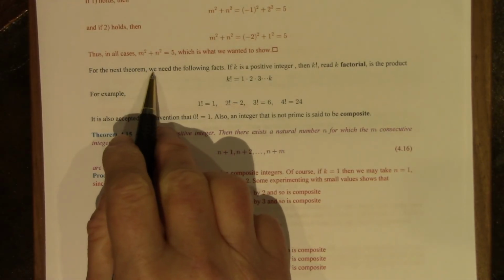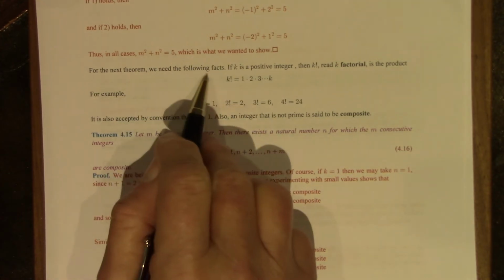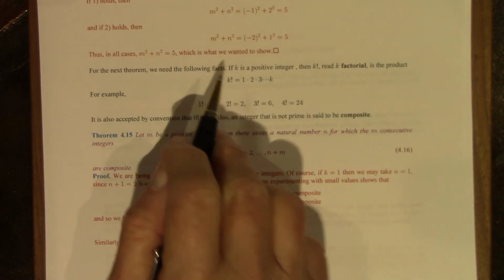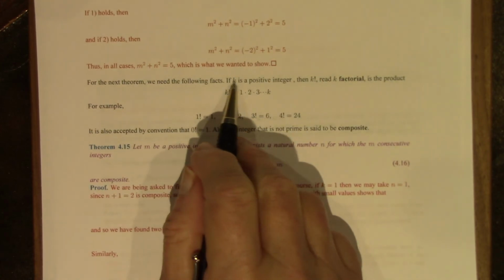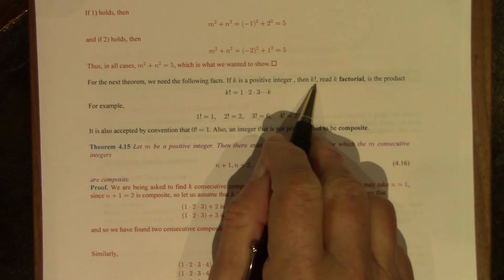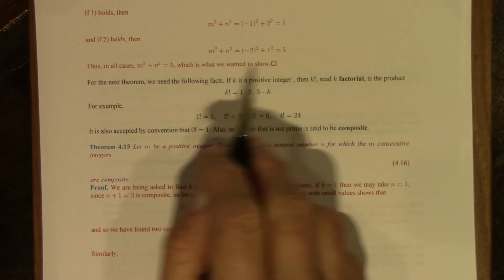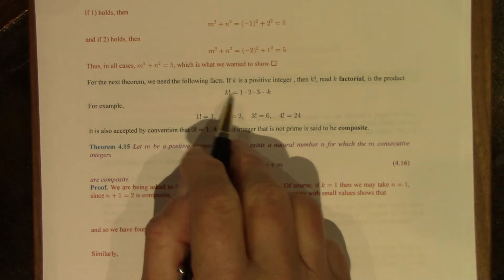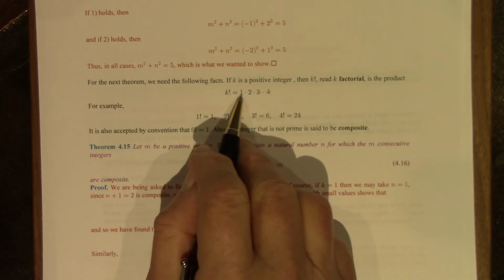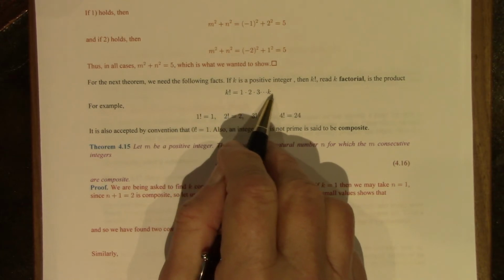For the next example of direct proof, we need a fact, which you may already know, but just in case you don't, if k is a positive integer, then k exclamation point, read k factorial, is the product of the positive integers 1, 2, 3, and so on up to k.